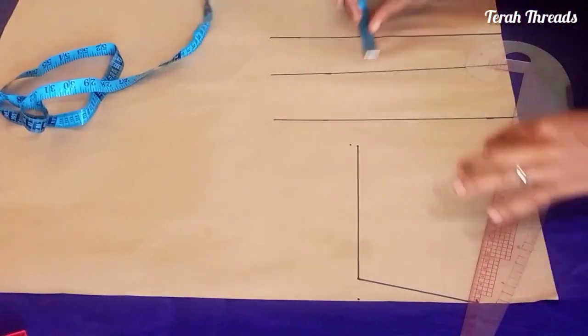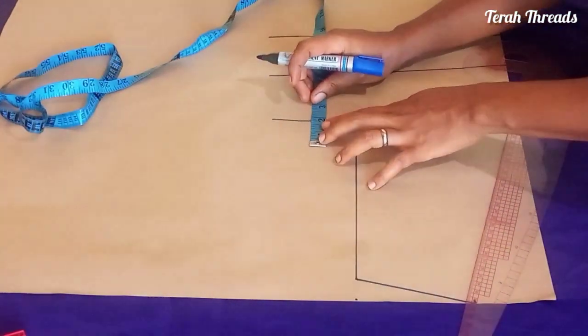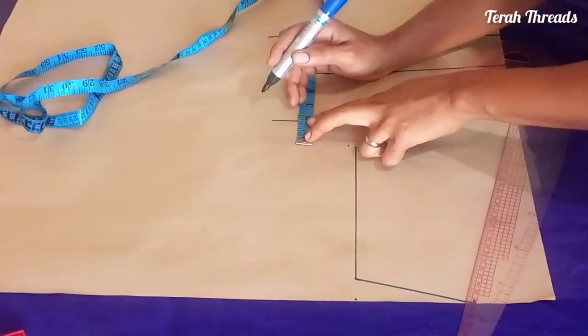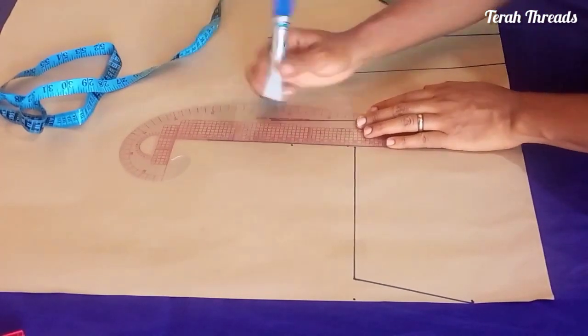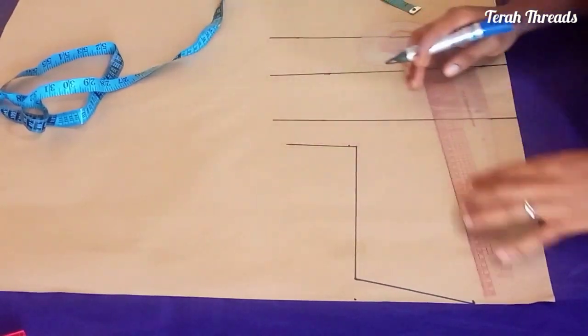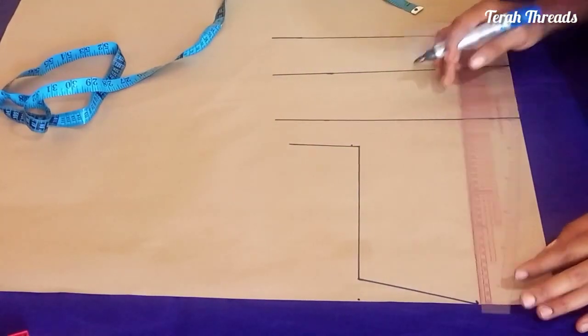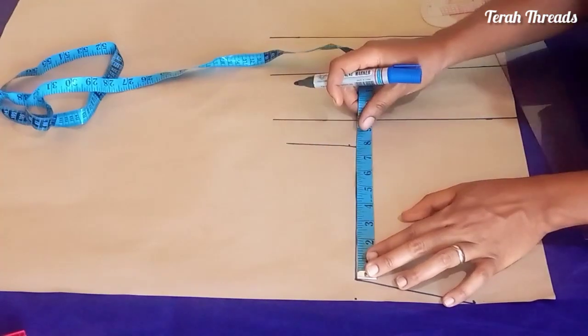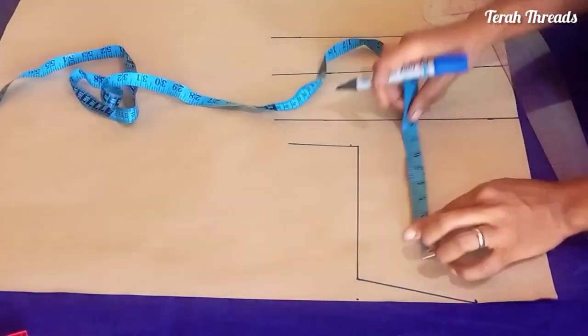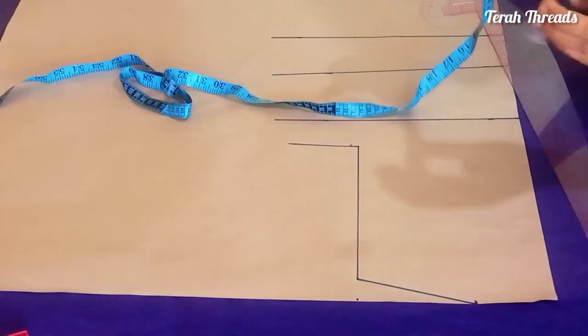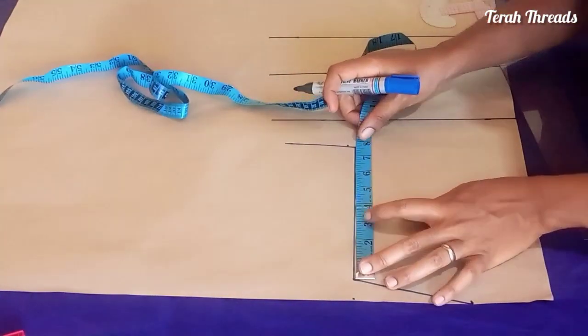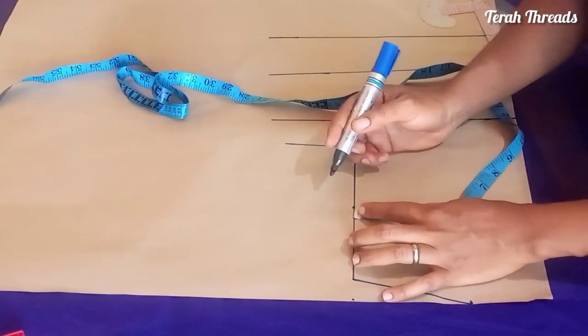So please just watch this video carefully. It's self-explanatory also. Now I need to create this line for the chest line, the upper chest line. This is the armhole. Then whatever I have here, from my shoulder slope down to my chest line, you divide it by 2. So I mark the place.